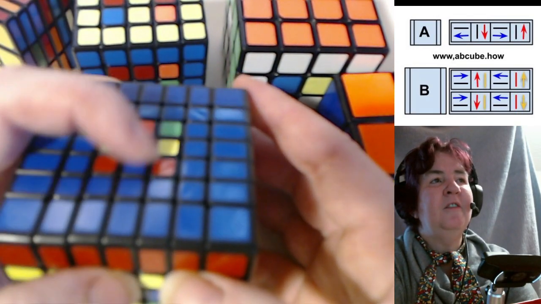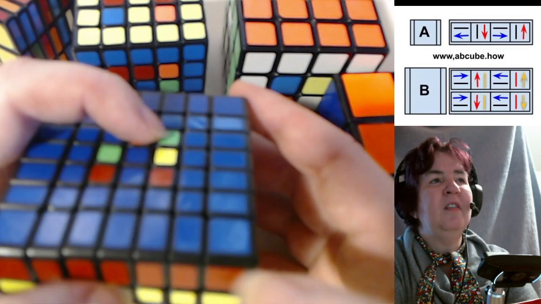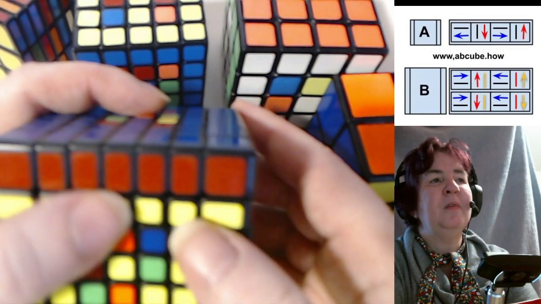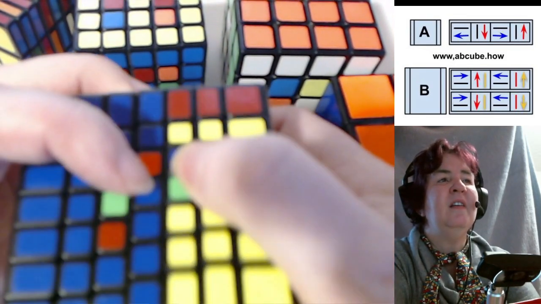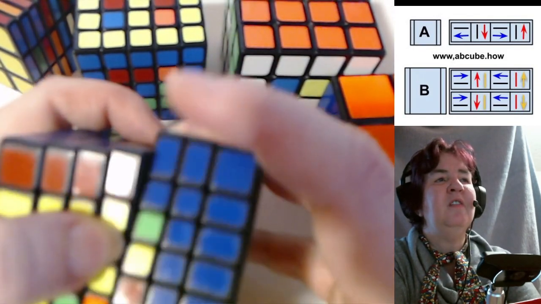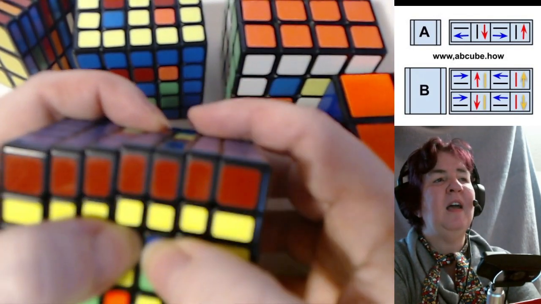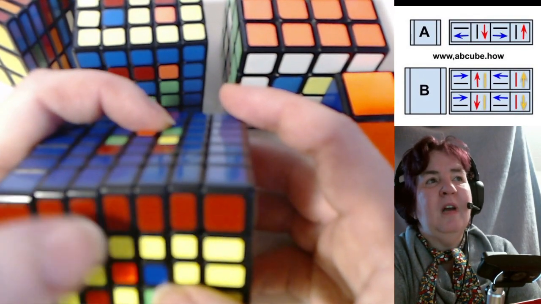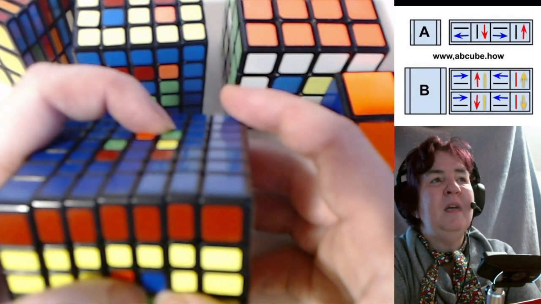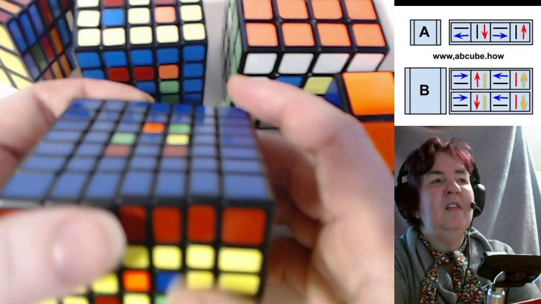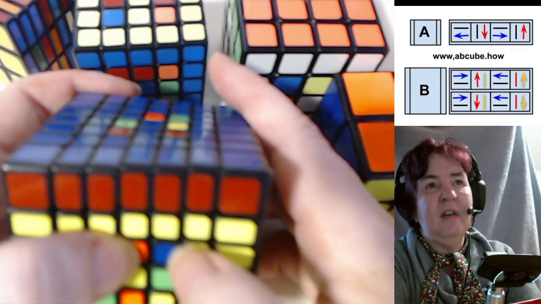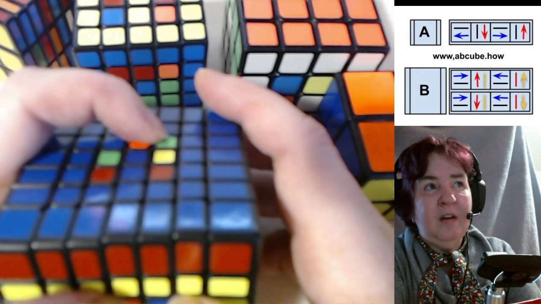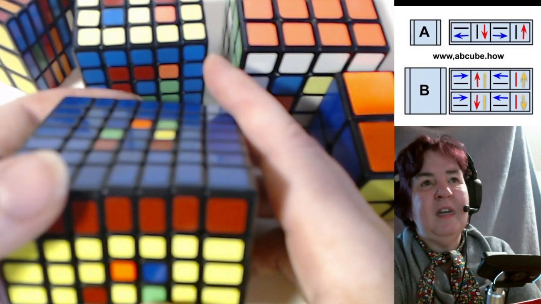So of these 3, I'm going to select the green one because green is opposite blue. So this piece is going to land up here, and this piece is going to be displaced by this piece right here. This piece isn't going to land here, but we don't care about that. All we know is this cube is going up here, and we know that it's moving 2 pieces, because of the one that I've chosen and where it's going to land, and the third piece will take care of itself.